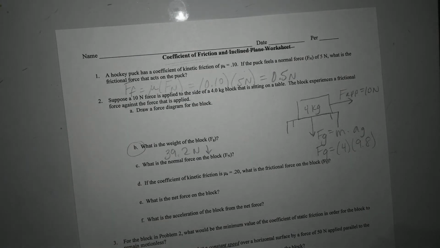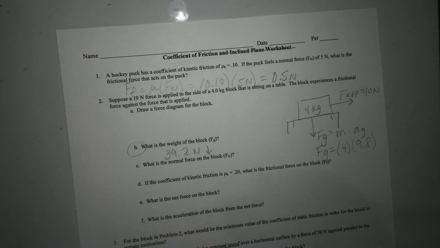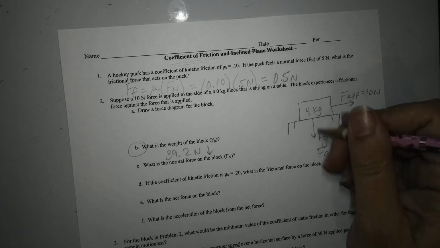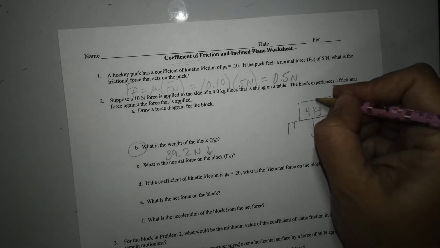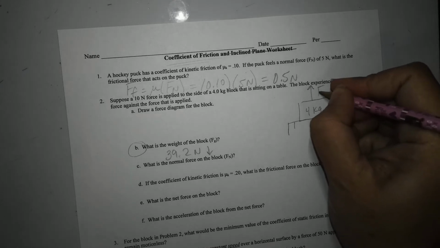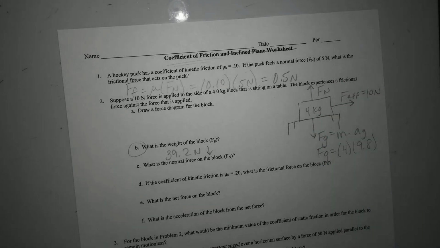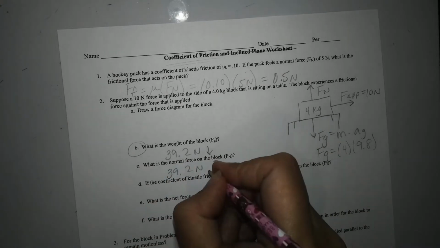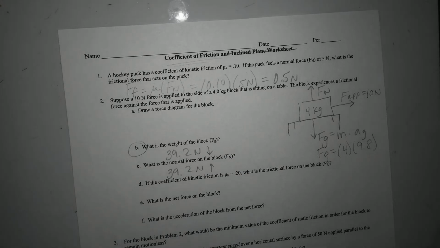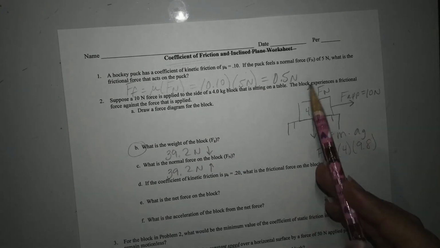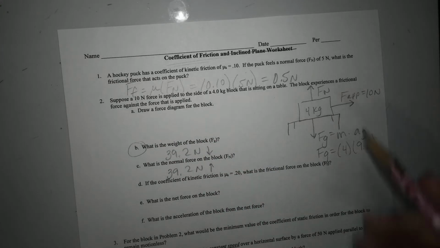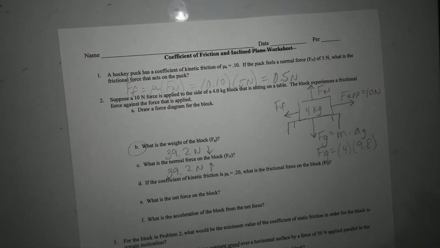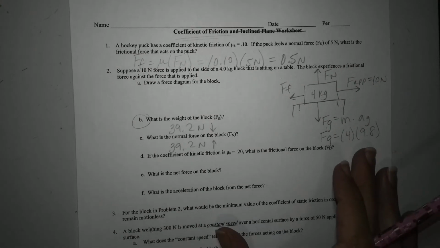We said that the block is sitting on the table, therefore the forces are balanced. My weight that is pushing down is equal and opposite to the normal force pushing up. That's the table supporting the block. So my next question is, what's the normal force? It's the same thing, 39.2 newtons, except this time it's facing up. Okay. One more thing, it says the block experiences a frictional force. So here's friction going this way. All right, and we can't calculate friction yet because we need mu.